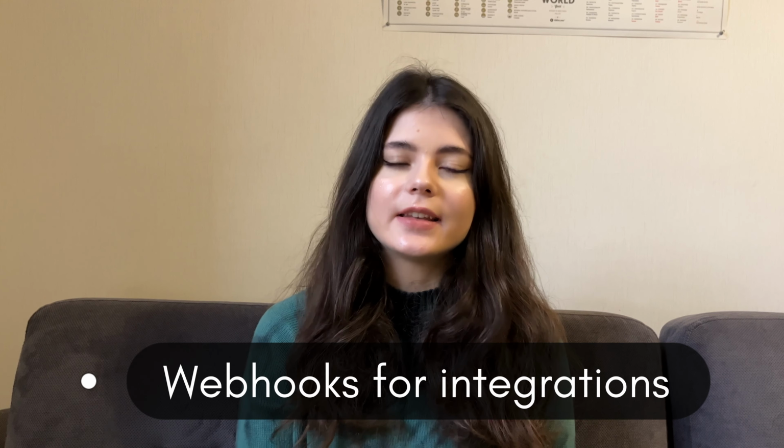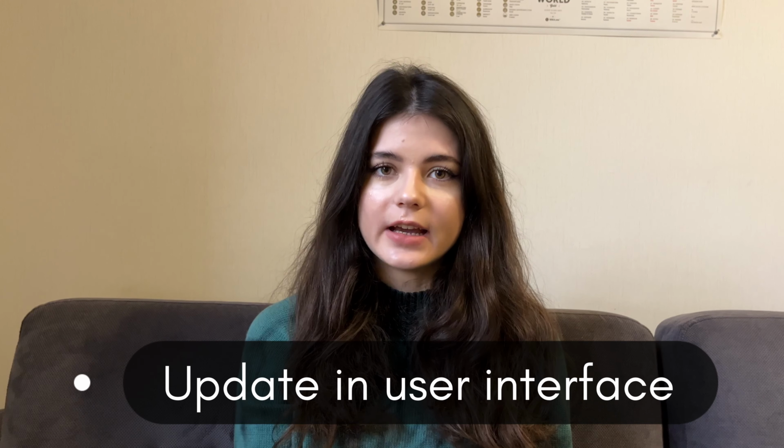Also, Zoho Desk added webhooks, which obviously means that now you can make seamless integrations with other Zoho applications or third-party developer apps. And the last main update that happened in 2022 but will be enhanced in 2023 is the update in the interface of Zoho Desk. So now it will be much more intuitive and much easier to work with. There have also been accessibility controls updates in Zoho Desk, and you can read about them in our blog post by the link down below in the description box.